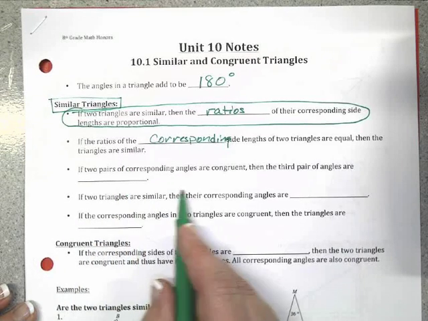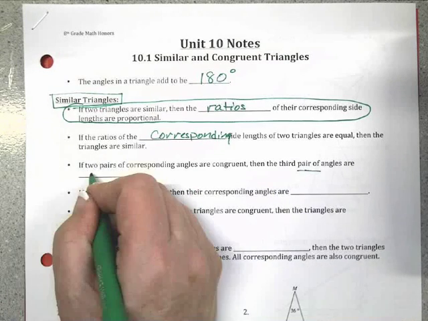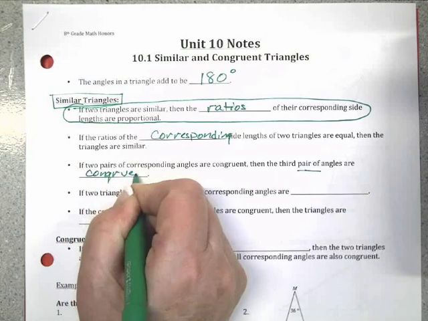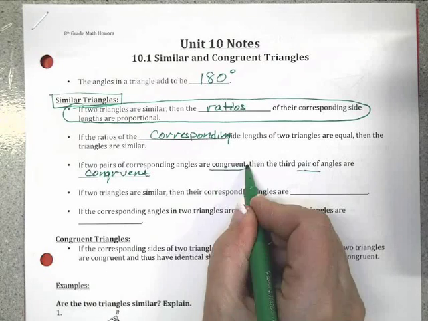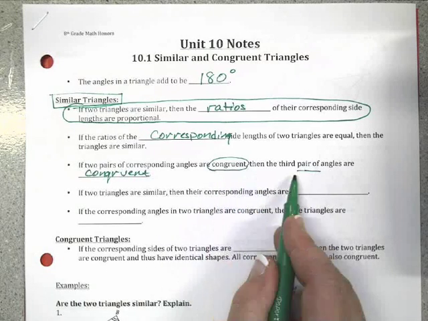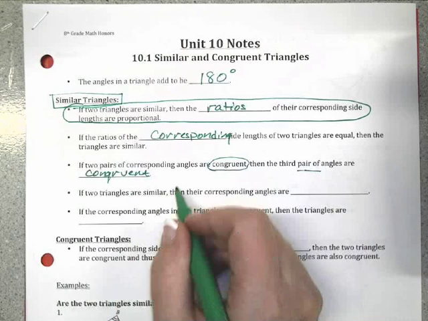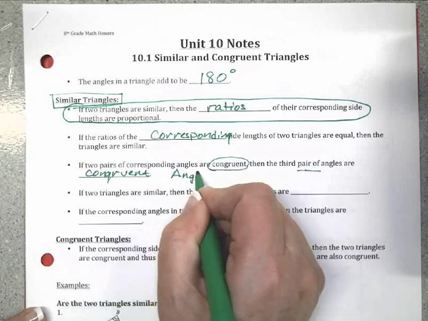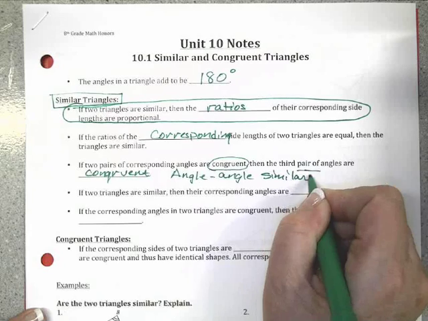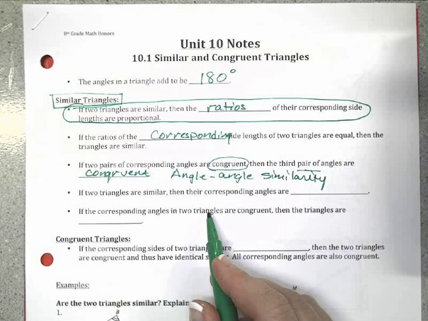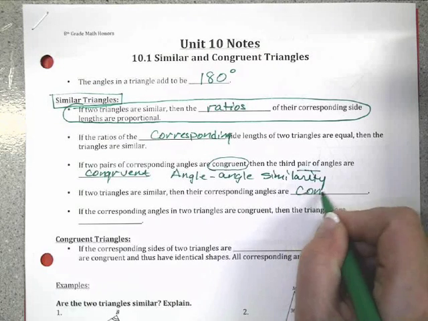If two pairs of corresponding angles are congruent, then the third pair of angles are also congruent. So if we have two triangles and we know that two of their angles are the same, congruent means that same measurement, then we also know that the third pair of angles must be congruent or the same measurement as well. This is also called angle-angle similarity. So I'm going to write that down just as a shorter way of saying that. If two triangles are similar, then their corresponding angles, they're the same measurement, so they are congruent.